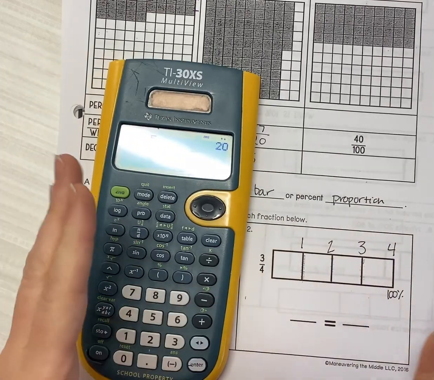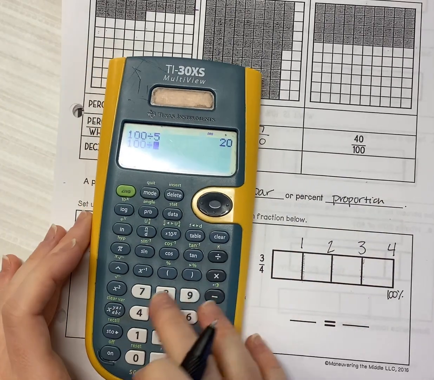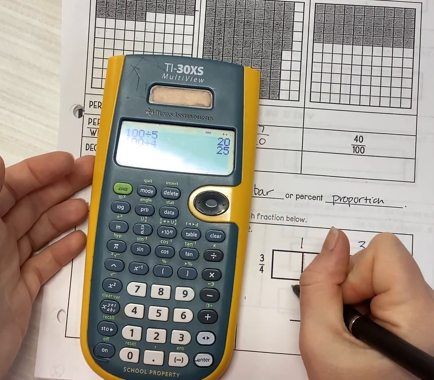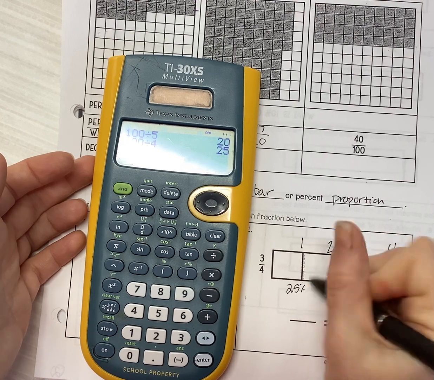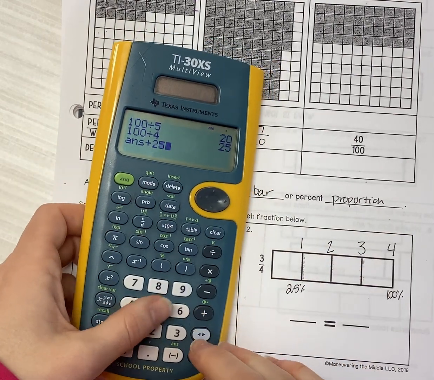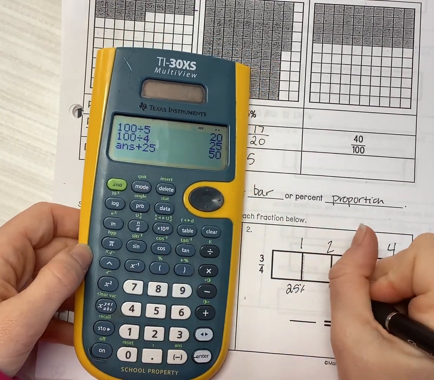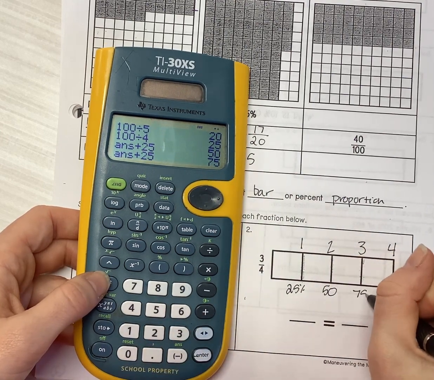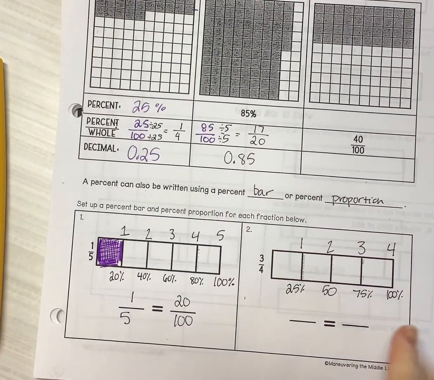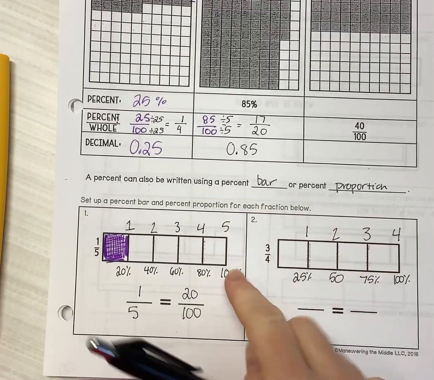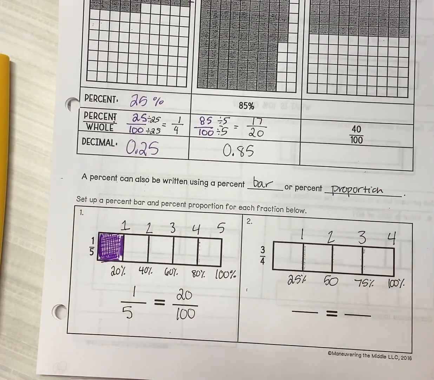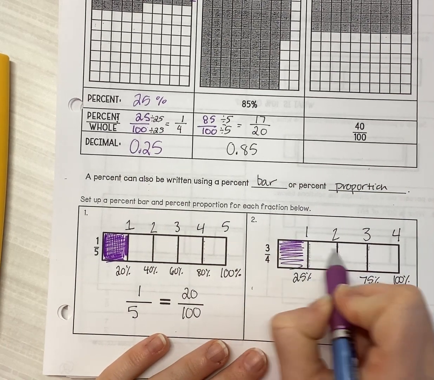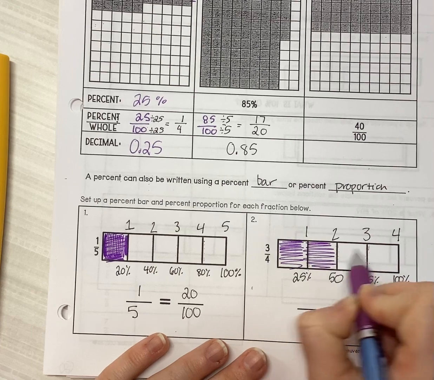So I'm going to take 100%, divide it into 4 parts. That's 25% per part. So here's 25%, plus 25 would be 50%, plus another 25 is 75%. So I'm taking each number and dividing it by the denominator. We want to find 3/4. So here's one of the 4 pieces, 2/4, 3/4.